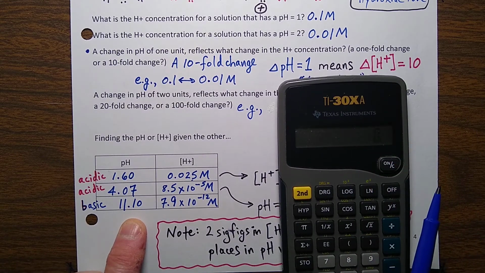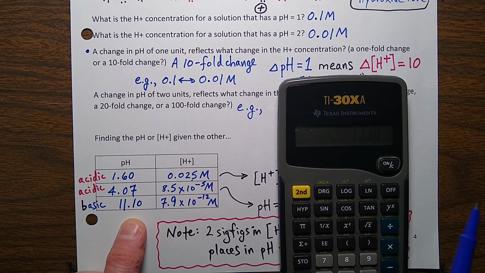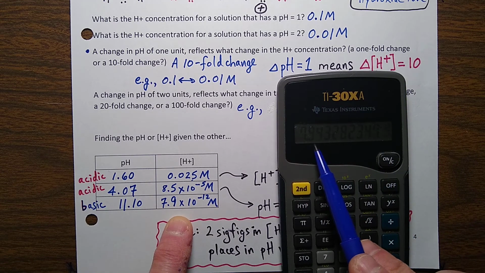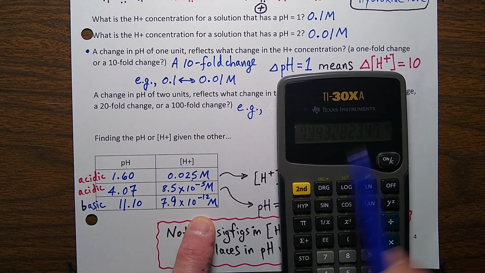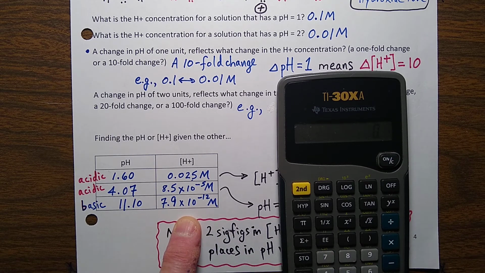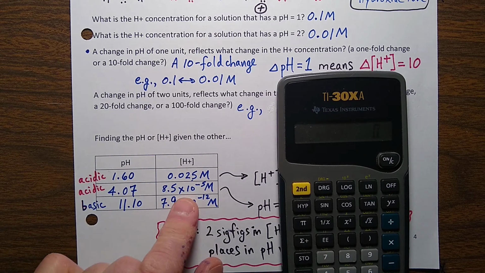Okay, so 11.10. Take the opposite of it, second log. There I go, 7.9 times 10 to the negative 12th power. Now let's check our work. You can check to make sure you did it right by going in the opposite direction, which is easier.